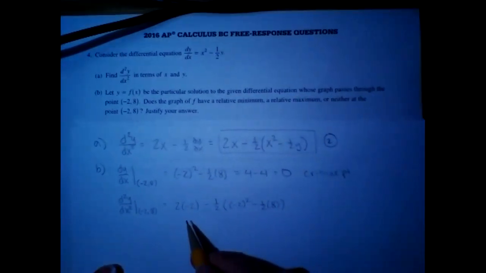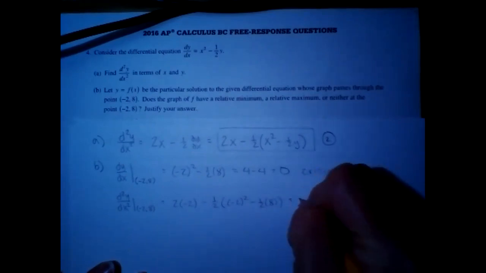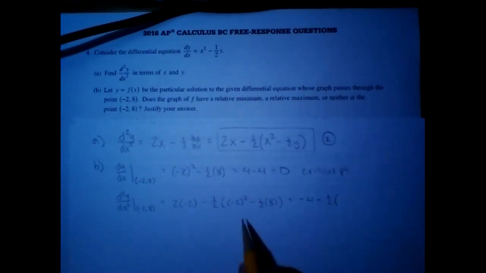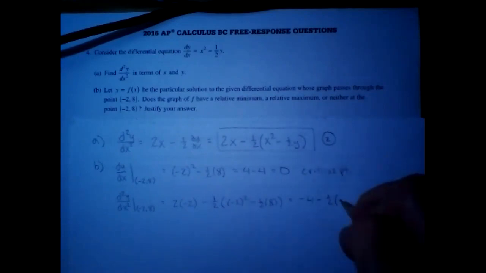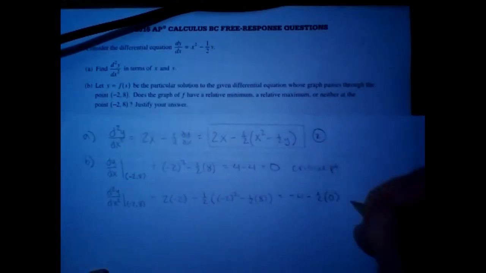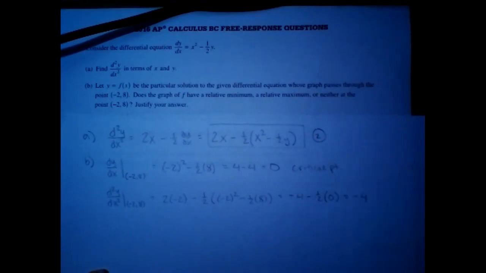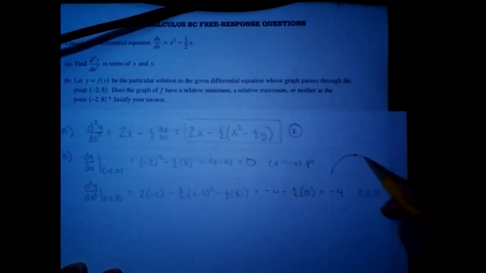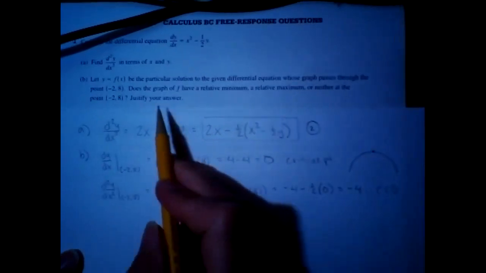So that's going to be -4 for that first part, minus 1/2 times, and let's see, 4 minus 4 would be 0. So actually that whole part goes to 0. And so it comes out to be -4, which means that the graph is concave down. So if your graph does something like this, if it's concave down where you have a critical point, you're going to have a relative maximum. So that's our conclusion, and we're going to write that out in words to justify.